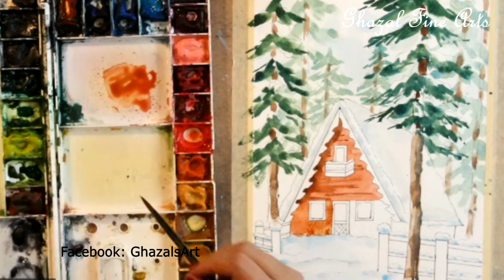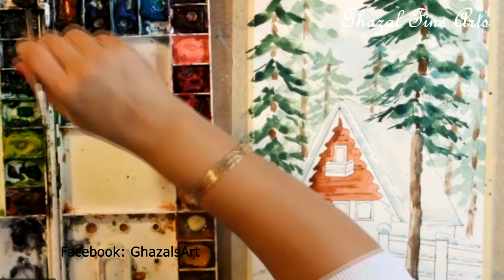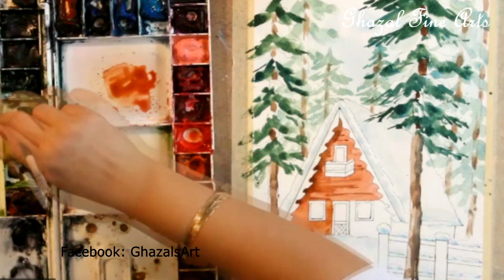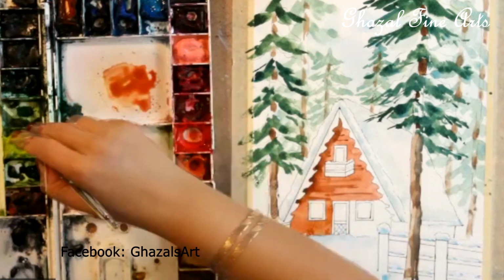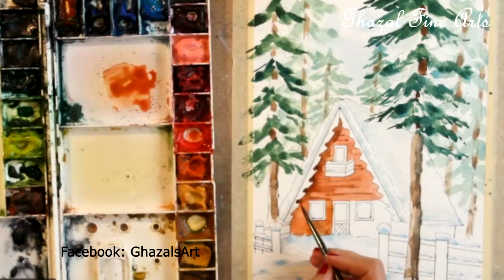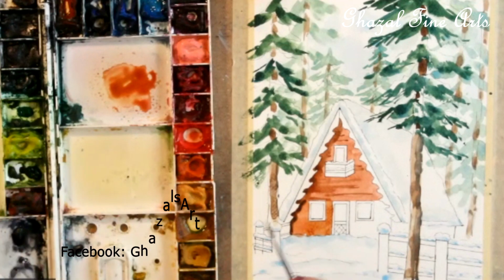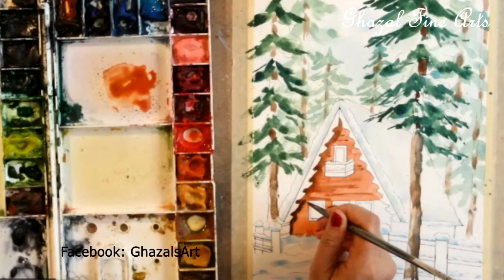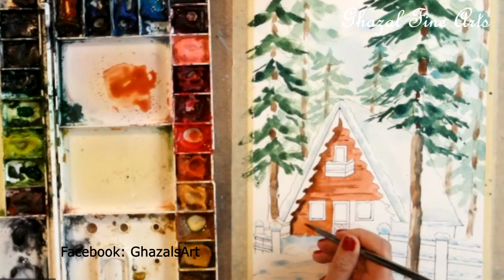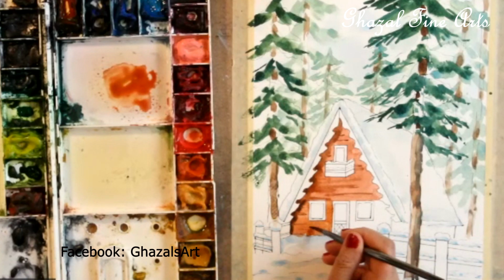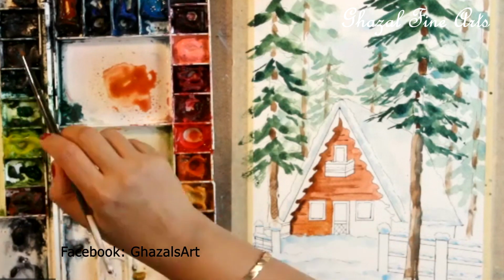So I'm going to add a little dark. I finished one side because watercolor is the same as acrylic and dries easily. But I don't want to make it wet again, so I'm going to add the other part right away while it's wet. Shadow on the left side, and add some details like a line with the tip of the brush.